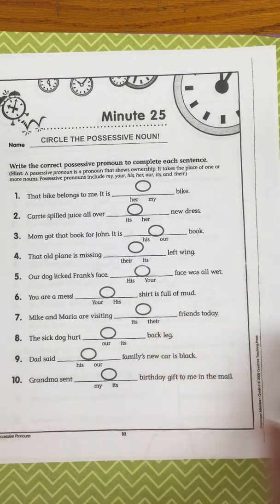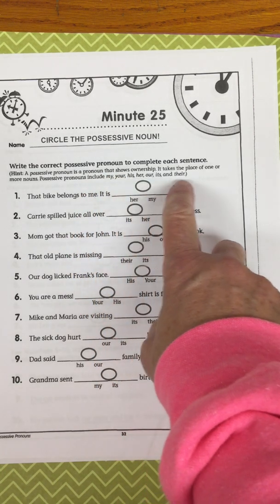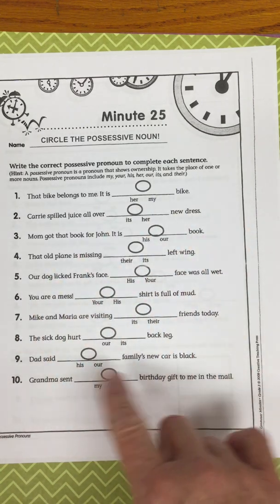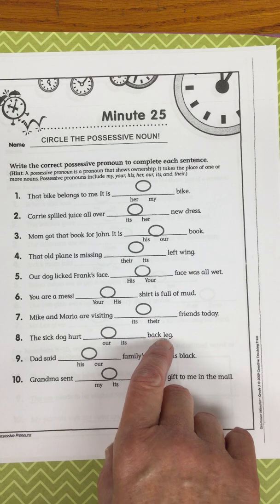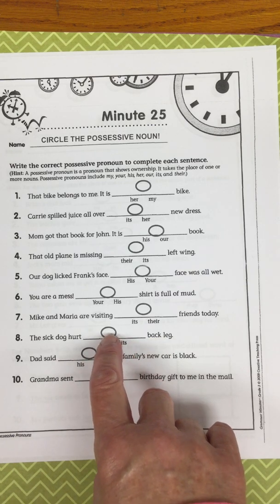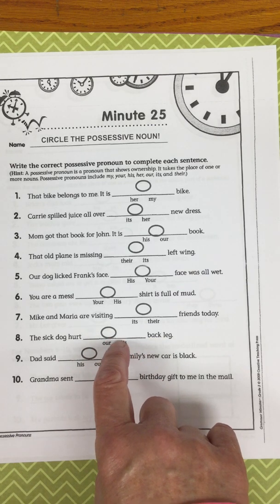So on this particular one, it says, write the correct possessive pronoun to complete the sentence. So you're going to read through the sentence and then choose it. And it gives you a hint again. A possessive pronoun is a pronoun that shows ownership. It takes the place of one or more nouns. Okay, and then they give you a bunch of examples of them there. So I'm just going to randomly do one. Number 8. The sick dog hurt its back leg. Oh, its back leg. So I'm going to move that dot over and circle it right there.